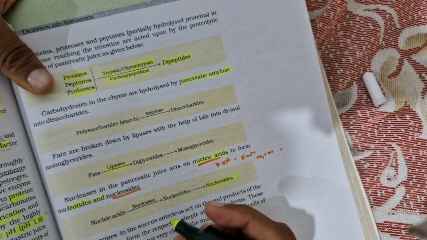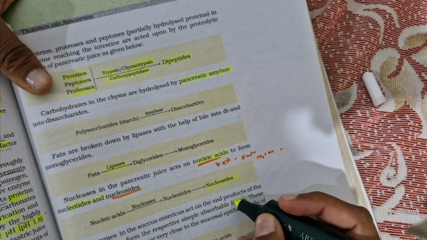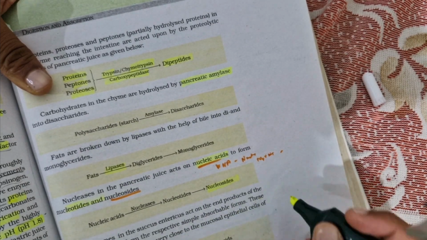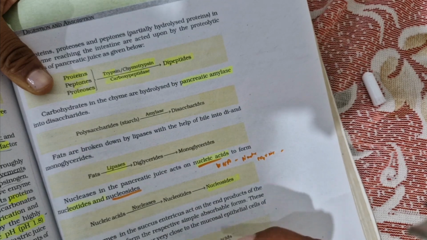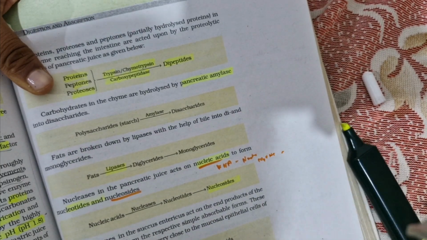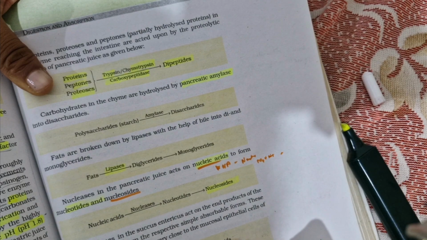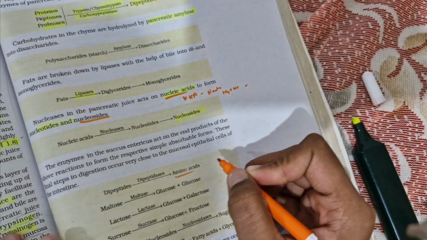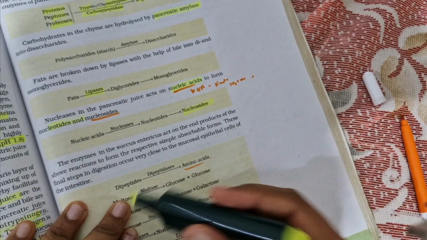The enzymes in the succus entericus act on the end products to form the respective simple absorbable forms. The final steps of the digestion happen very close to the mucosal epithelium cells in the lining, because they have to absorb. Now after these final steps, these simplest substances need to be absorbed through the mucosa. So this will be very close to the mucosa.